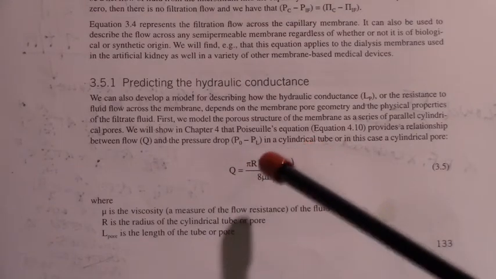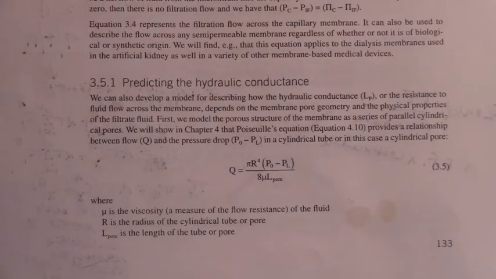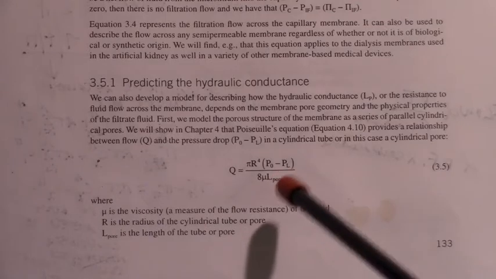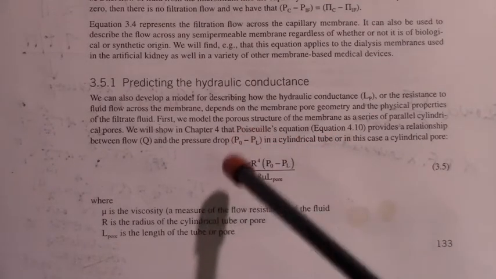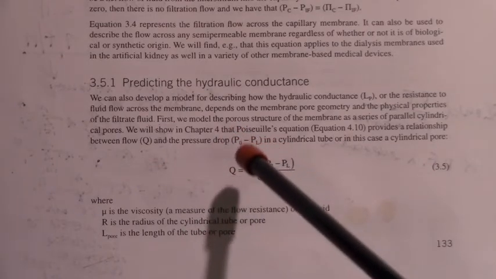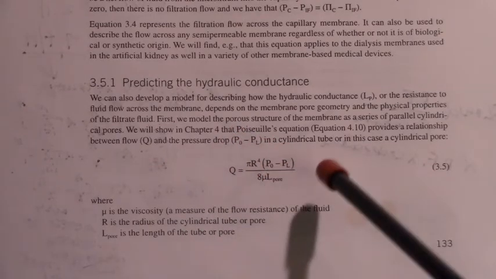So the driving force is the pressure drop along the length, the pressure difference between the inlet and the outlet of the pore divided by the length of the pore. Okay, so that's the driving force, and everything else here is what we call the resistance. This is due to the resistance.